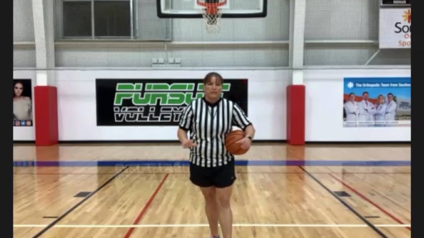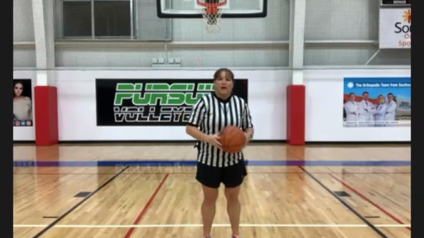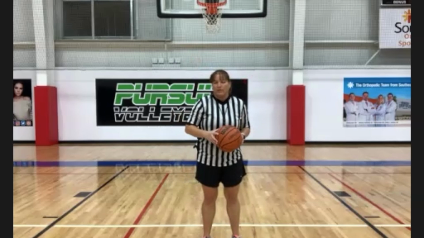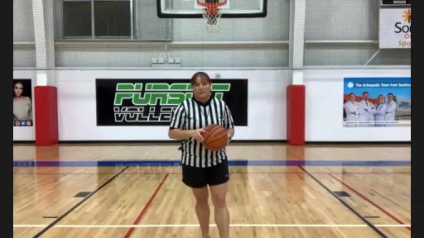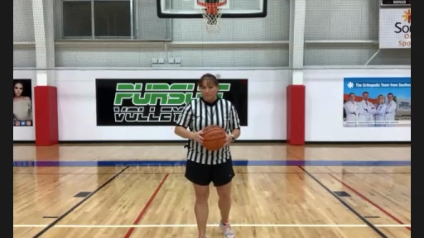So if you try to push them out of the way or go through them, that's going to result in a foul. If the ball happens to come off high or long and you're behind somebody, it's okay to go get that ball, as long as you're not initiating contact with any other player on the opposite team.